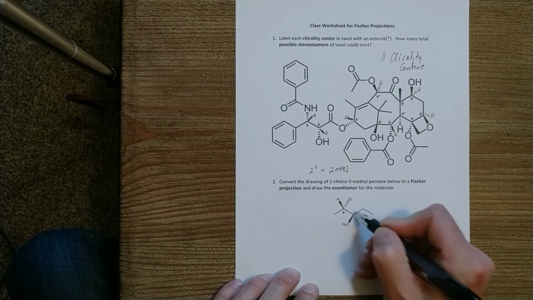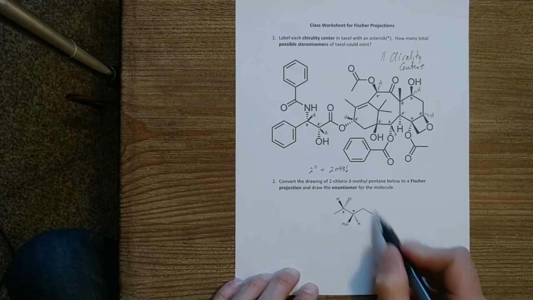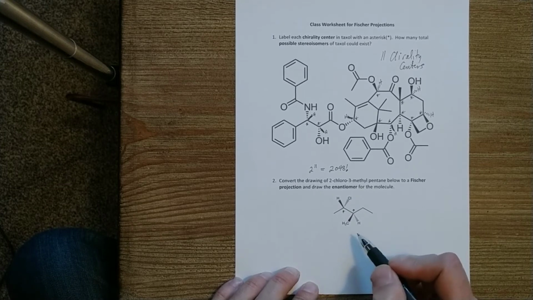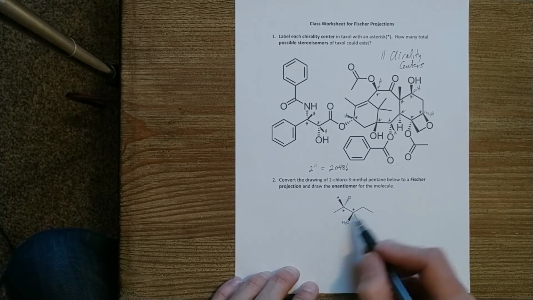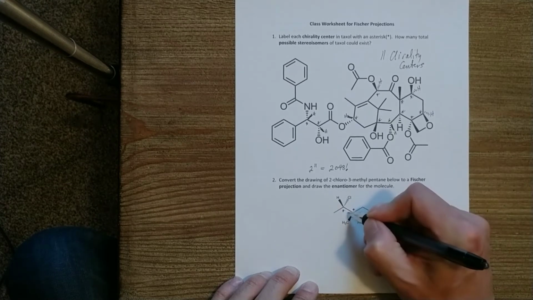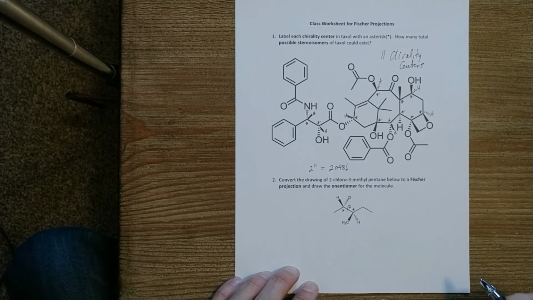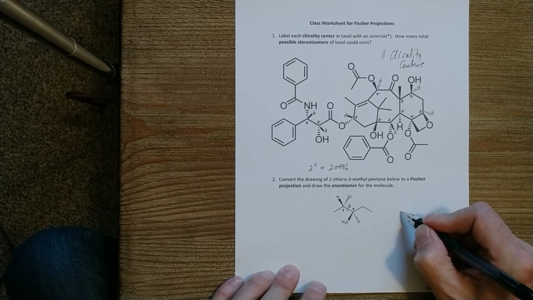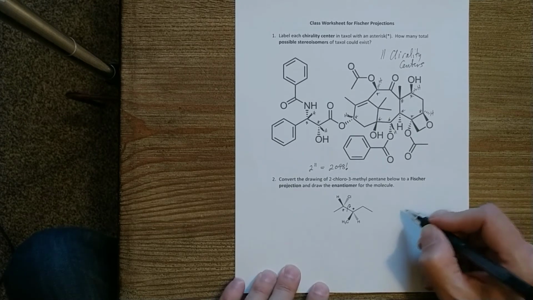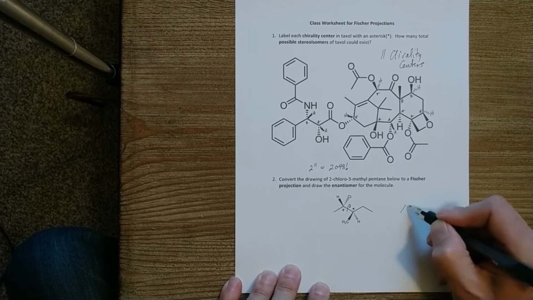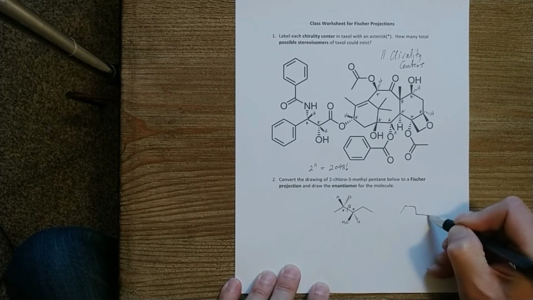So this molecule has 2 chirality centers, and as it's currently drawn, it's actually in the staggered or anti-conformation. So what we first need to do is rotate around this carbon-carbon bond between the 2 chirality centers and get it into the total eclipsed conformation. So that would look something like the following.